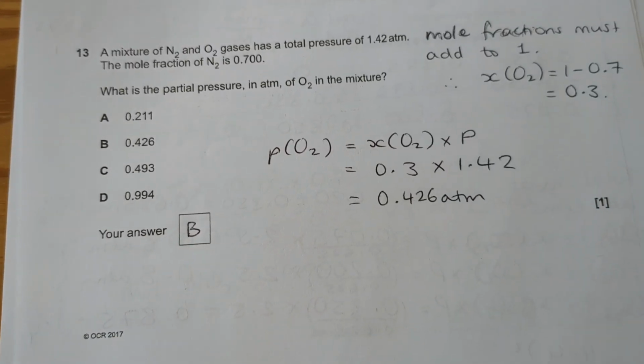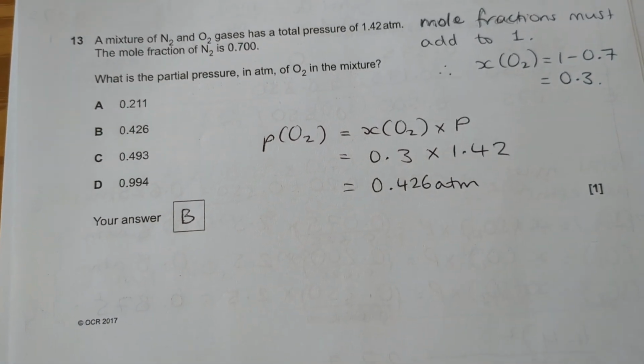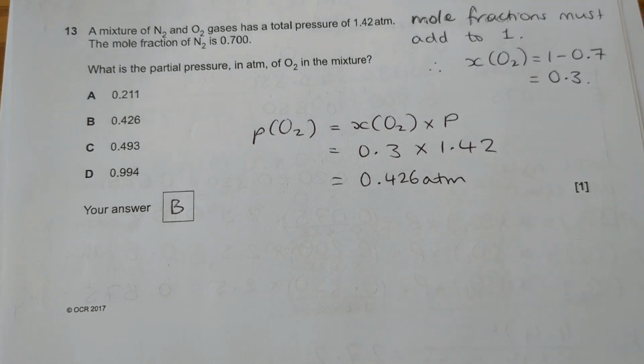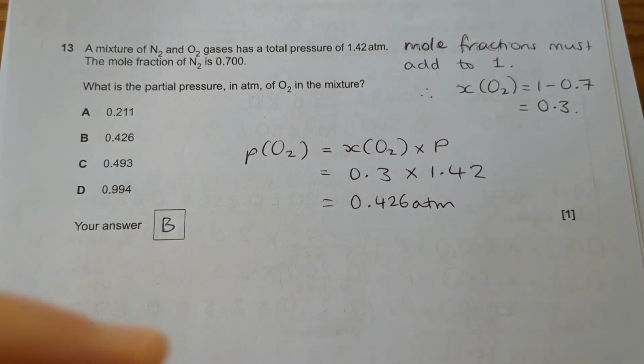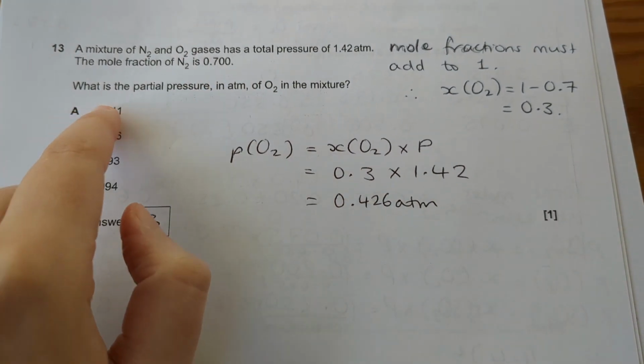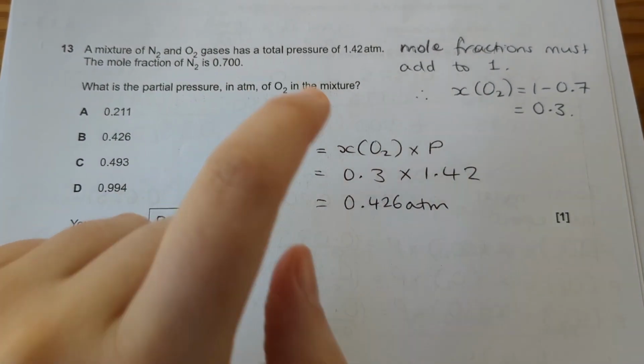Next question is question 13. It says we've got a mixture of two gases and a total pressure of 1.42 atmospheres. And we've got a mole fraction of the nitrogen. And it's asking for the partial pressure of oxygen.